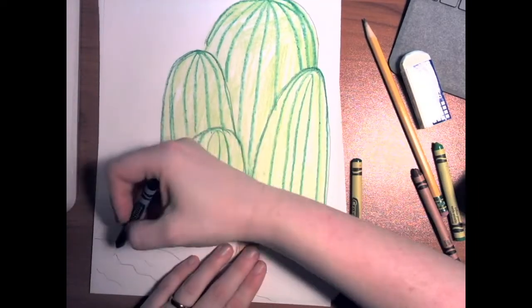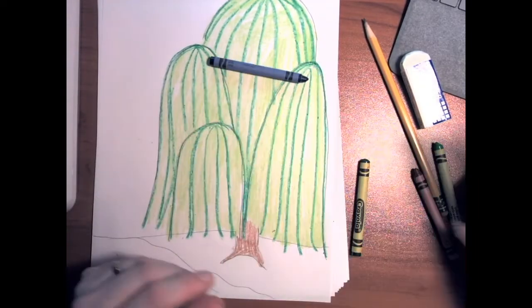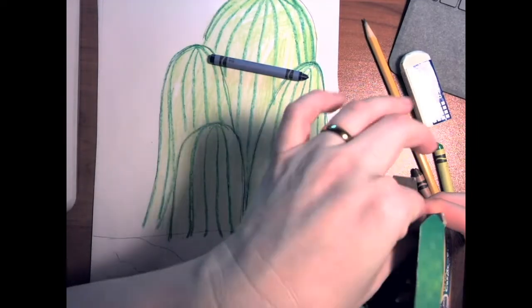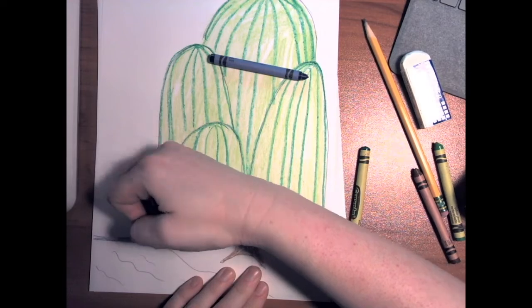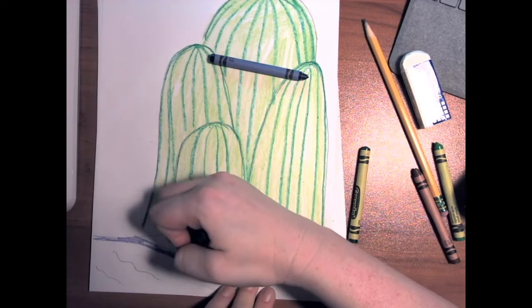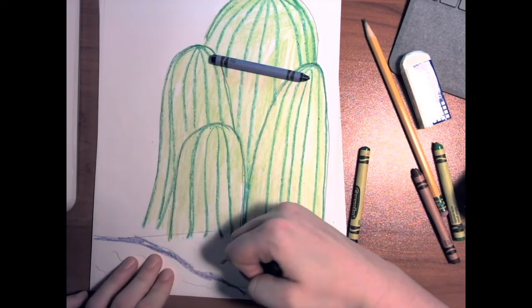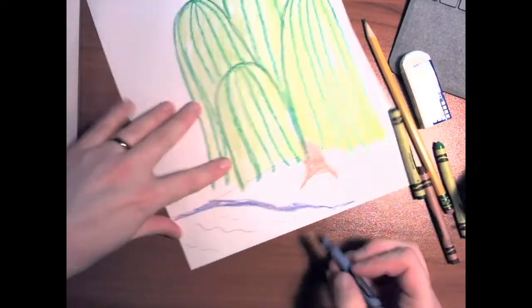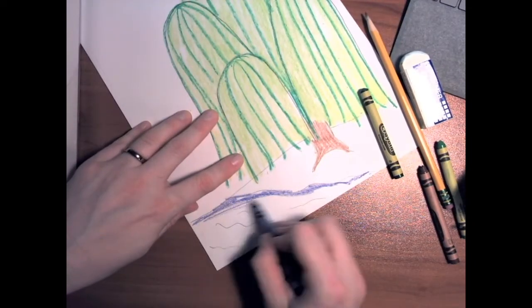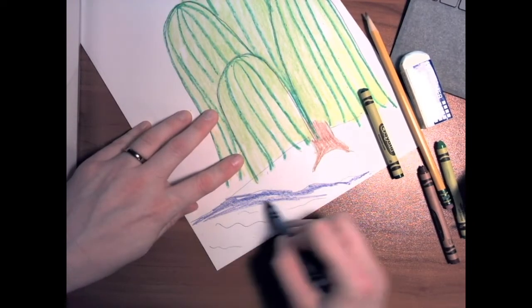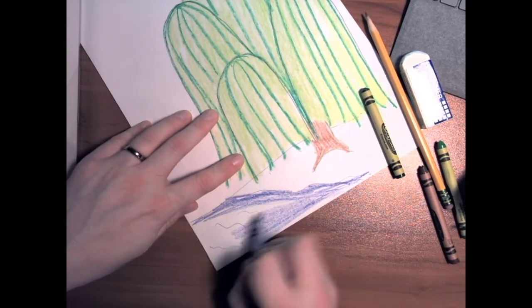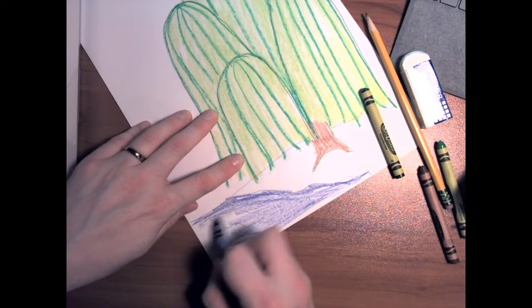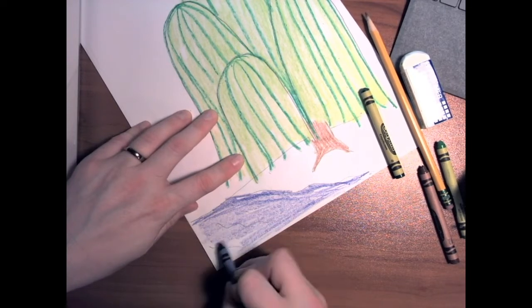Then I can do the, this is the dark, nope, that's the sky. Let's do a little bit of a darker blue for the water next to it. It can be a pond, it can be a stream, it can be a full-on river if you wanted. It could be a lake. They don't generally grow next to the ocean though.